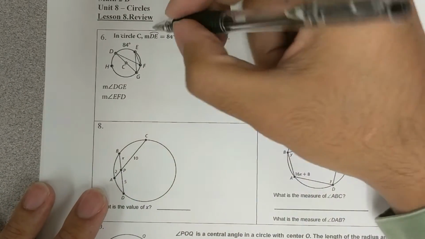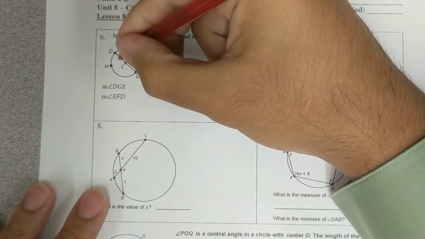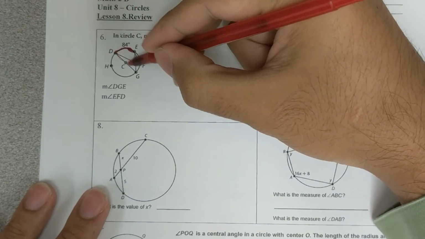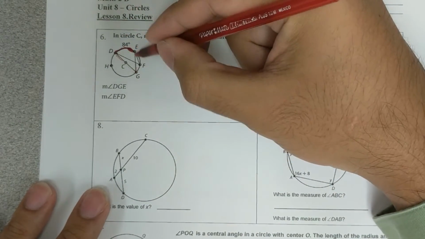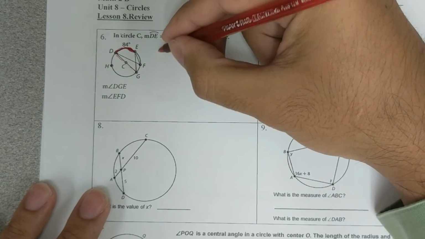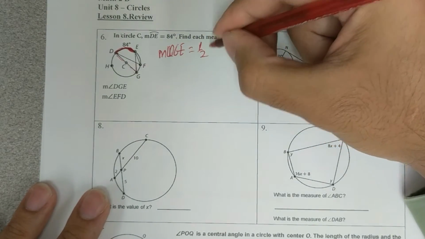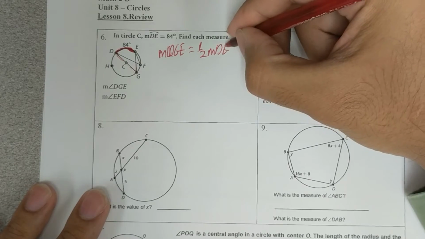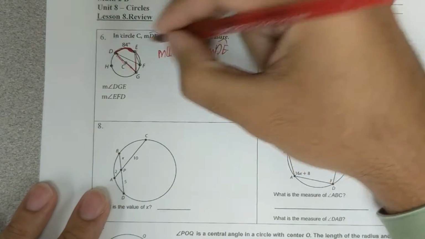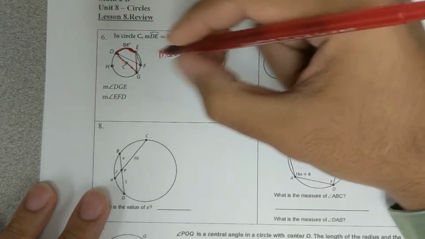For 6, measure of arc DE is 84. So arc DE gets intercepted by angle DGE. This is an inscribed angle. So inscribed angles are half of their intercepted arc. So measure of DE is 84, so half of that is 42 degrees.